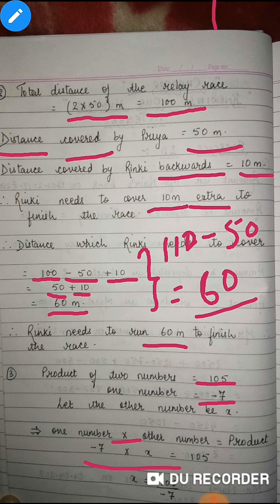Now this minus 7 is multiplied by x to get 105. So to get the value of x, we can transfer this minus 7 to the right hand side. So if this multiplication comes to the right hand side, it will go in division. So you have to divide 105 by minus 7 to get the other number. Now a positive number is getting divided by a negative number.